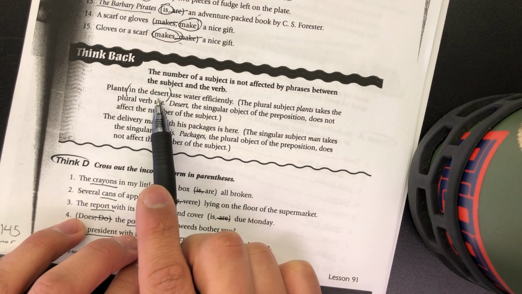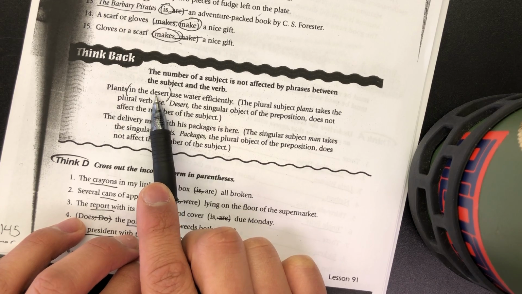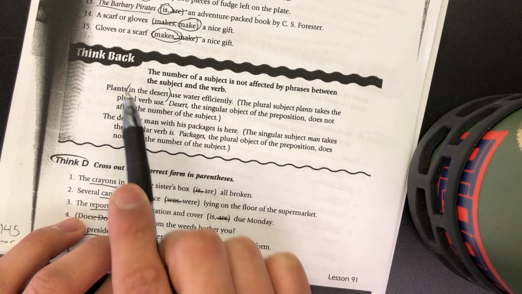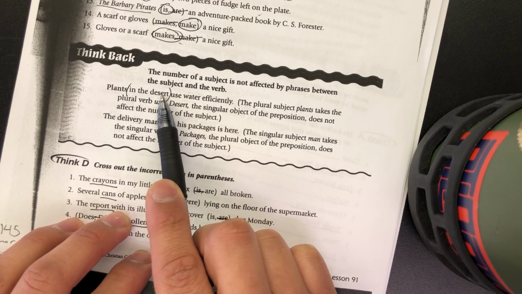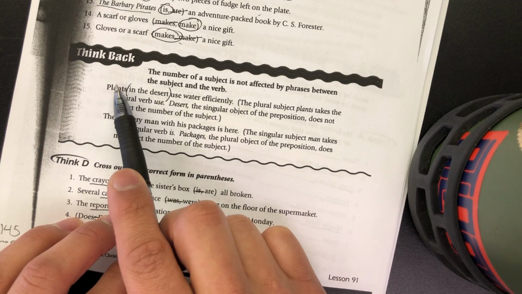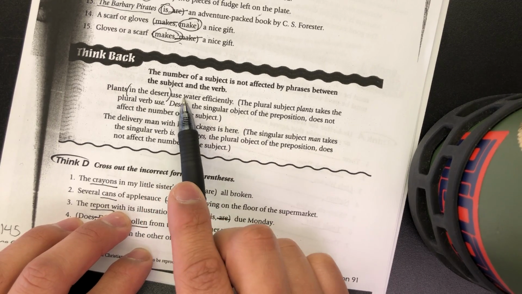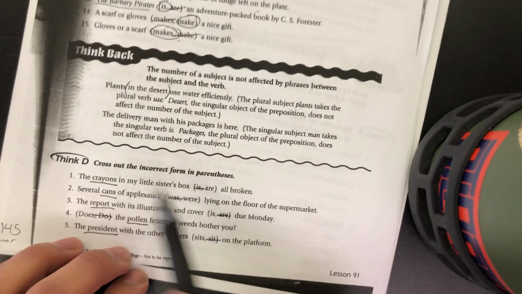So what they're trying to tell you here is don't let this noun confuse you, okay? The subject of this sentence is plants, not desert, okay? So make sure it's your subject that's agreeing with the verb, okay? So plants use, not desert use, all right? So, and there's going to be a couple of illustrations here below.